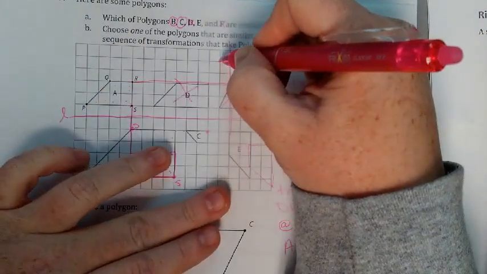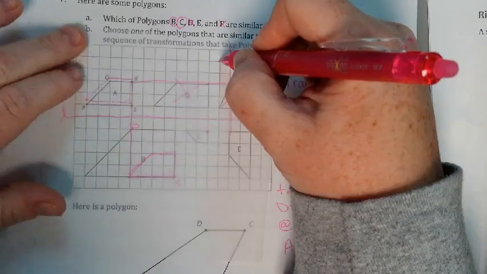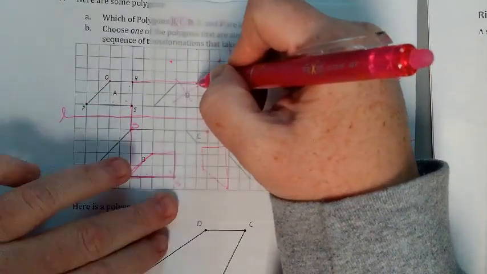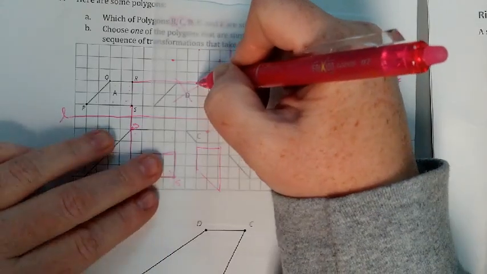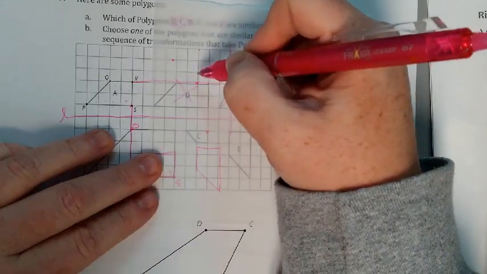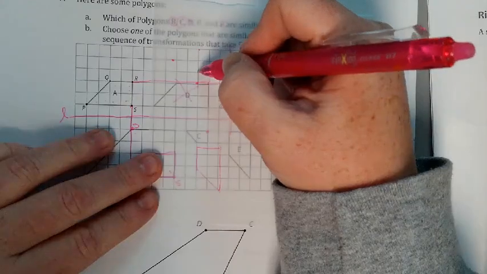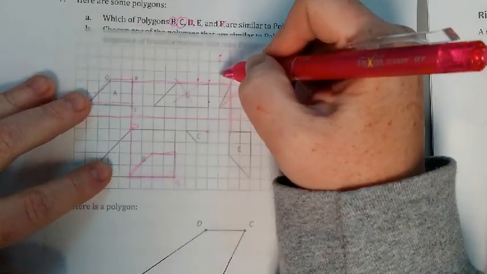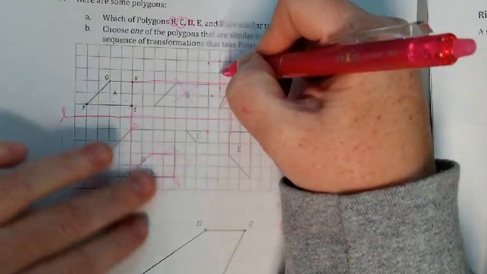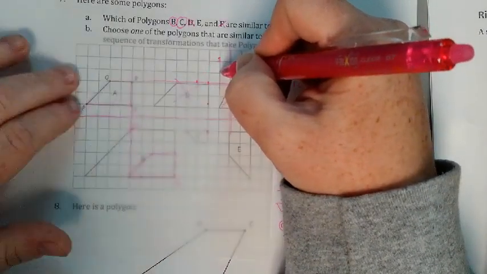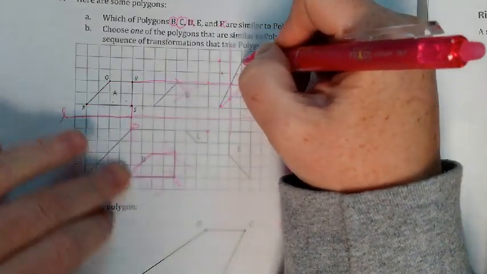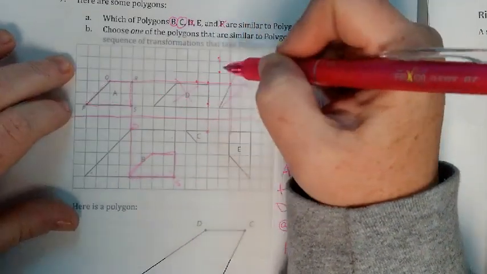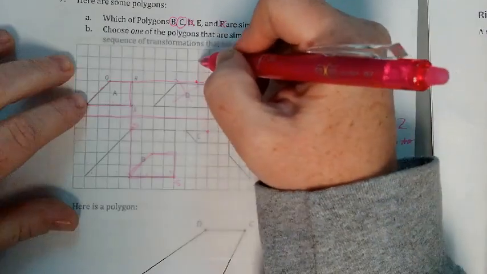90 degrees. So, let's see. That's where I thought it was. So, up 1. Over 2. So let's try that. Ooh, I'm getting closer.